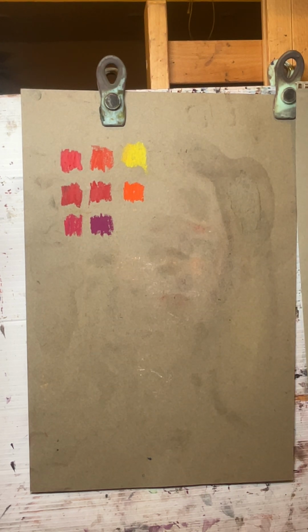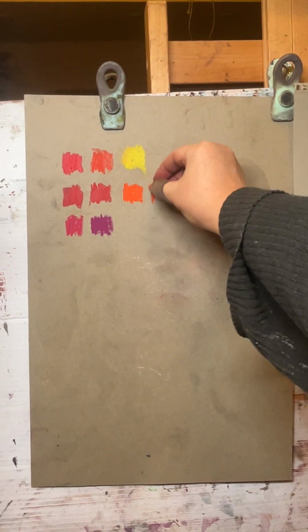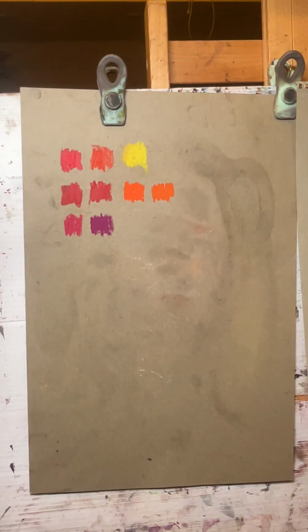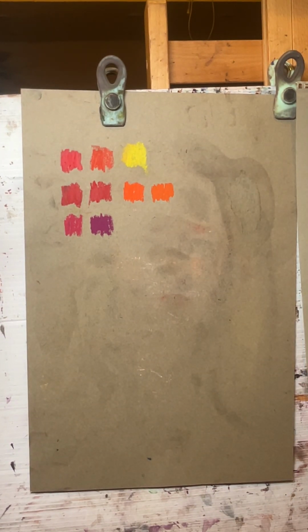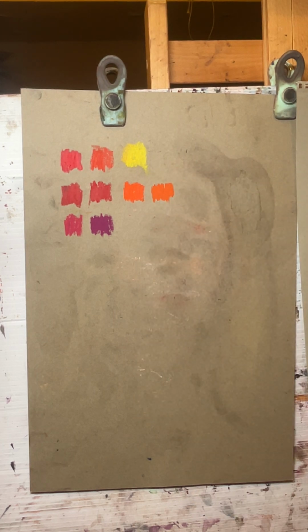Maybe it's the same. No, it is slightly different. I think that it's probably the same color, but different brands of oil pastels, so it has less pigment.